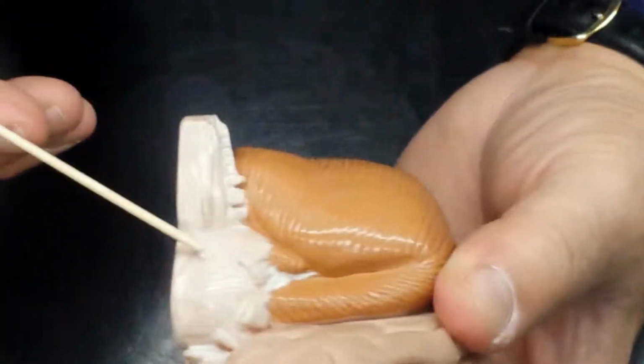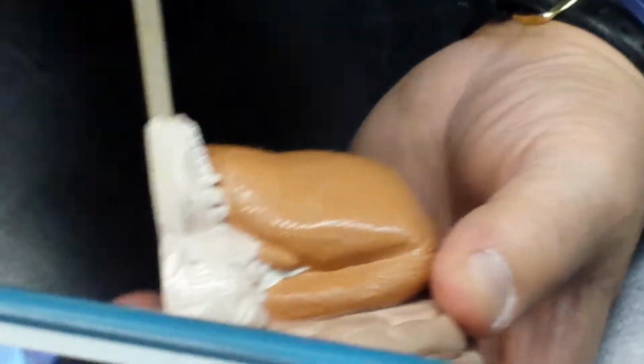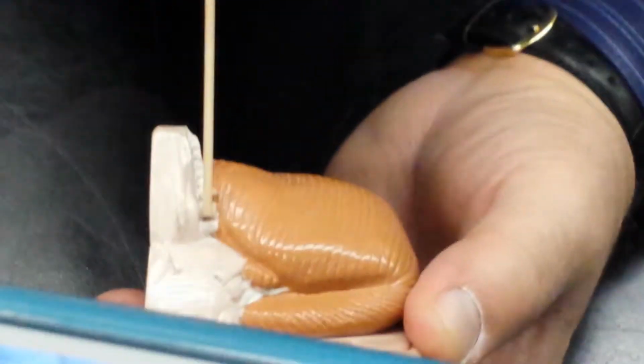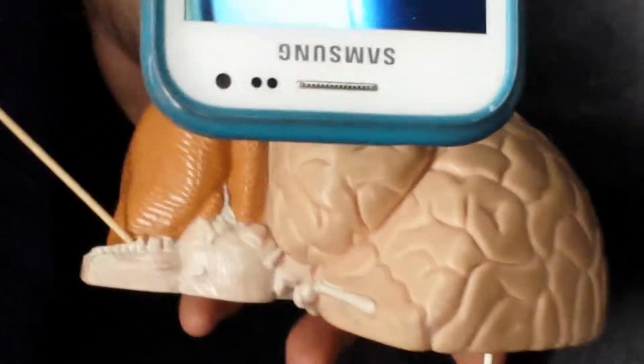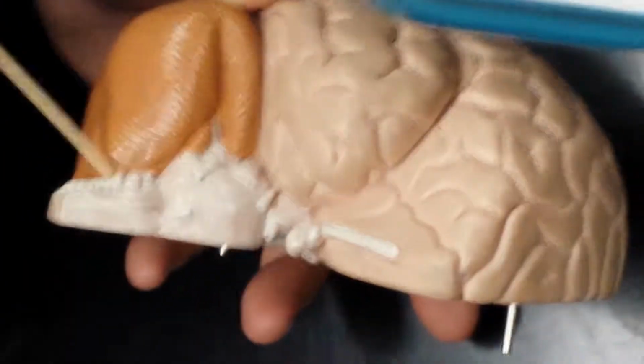Cranial nerve 9. Glossopharyngeal. Cranial nerve 10. Vagus. V-A-G-U-S. Cranial nerve 11. Spinal accessory. Cranial nerve 12. Hypoglossal.